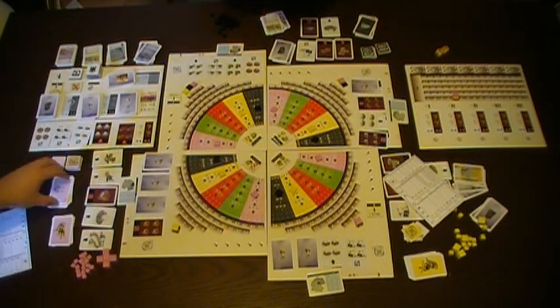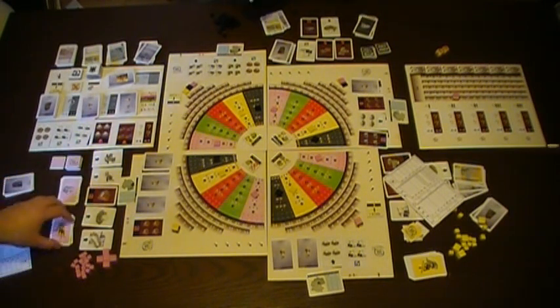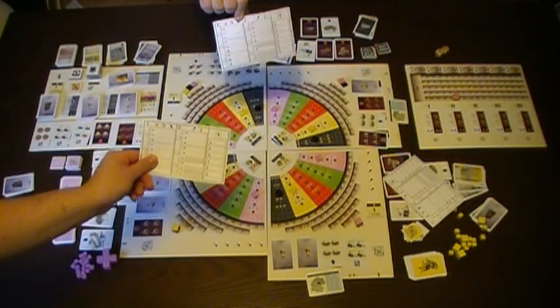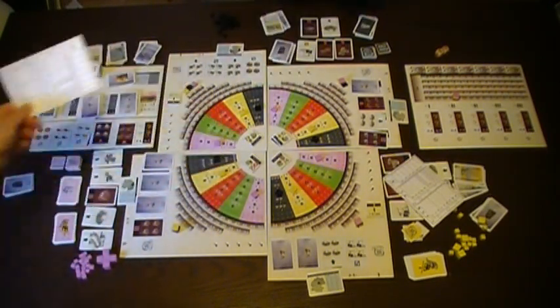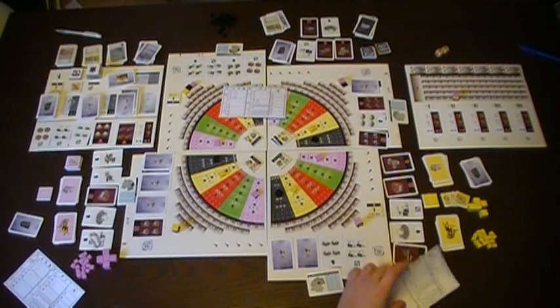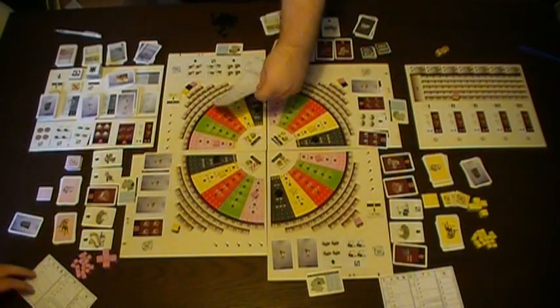Alright, so first of all, because we didn't really do it at the end of the setup phase, we're going to fill out our setup choice cards here. So, alright, now that we've chosen all of our options, we reveal them simultaneously, and we do basically whatever's on there.